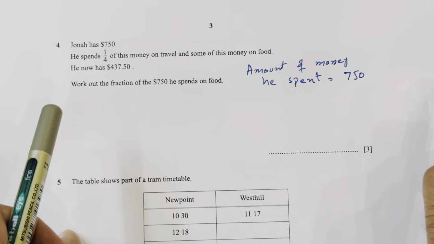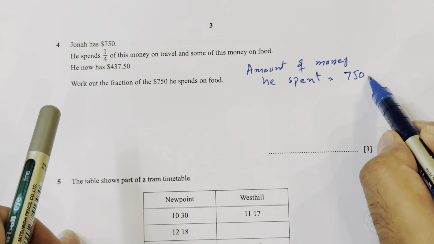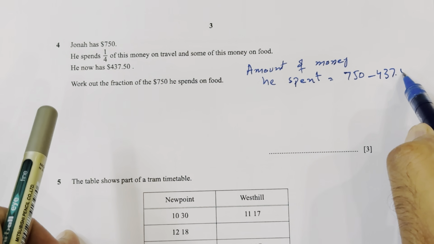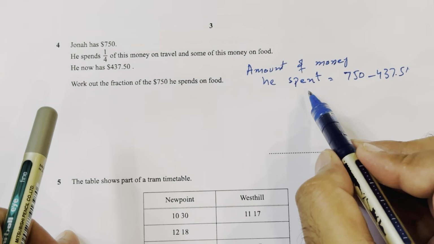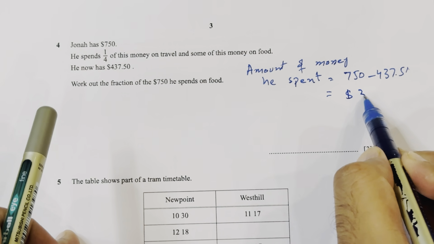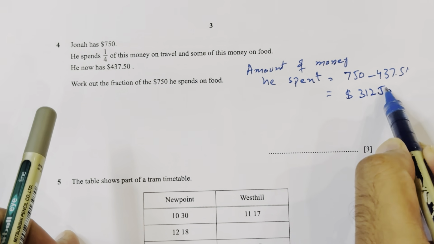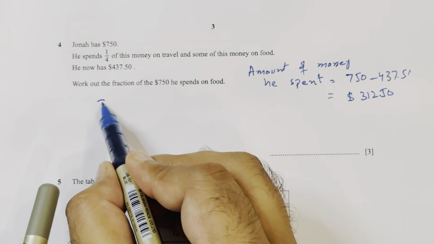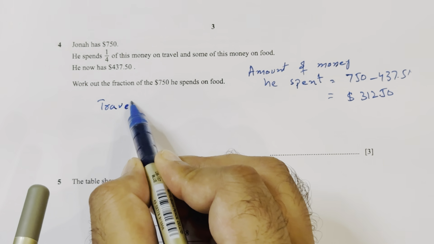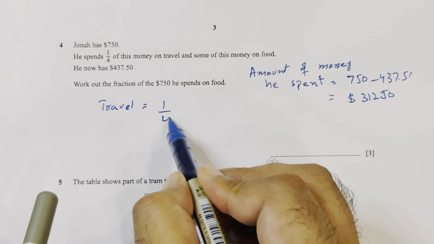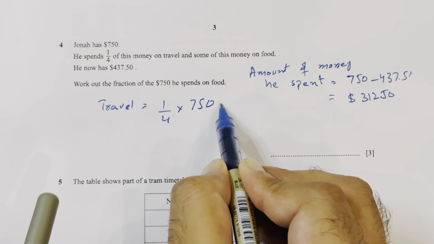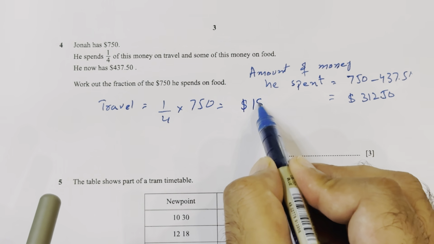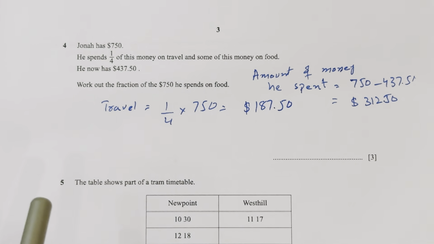750 minus 437.50, and we get the value that is equal to 312.50. Now we know that the travelling expense is 1/4 of 750, and that is equal to 187.50.